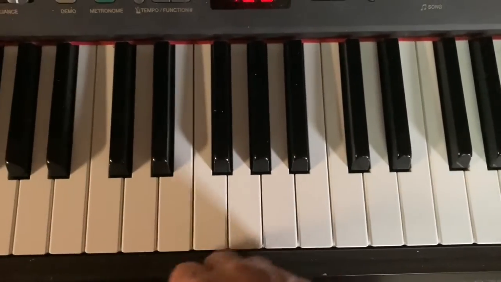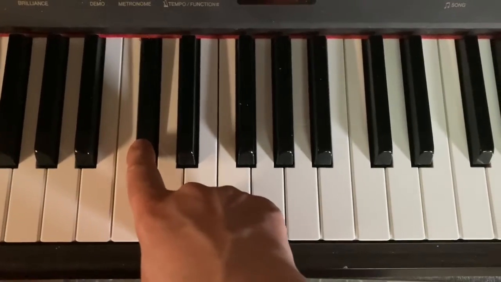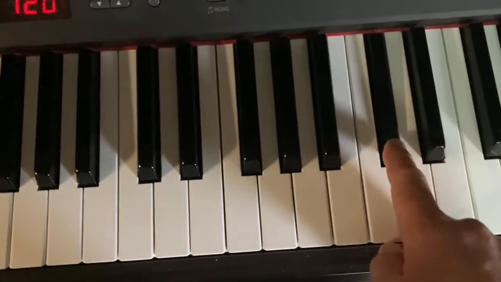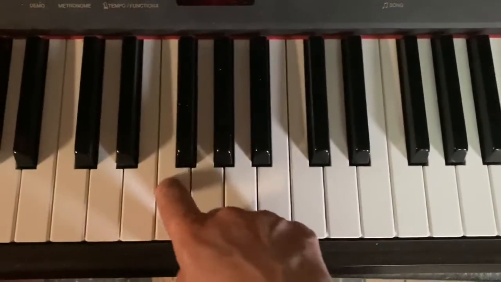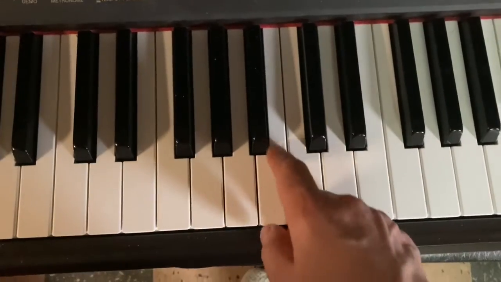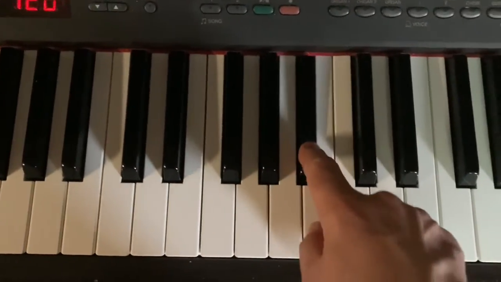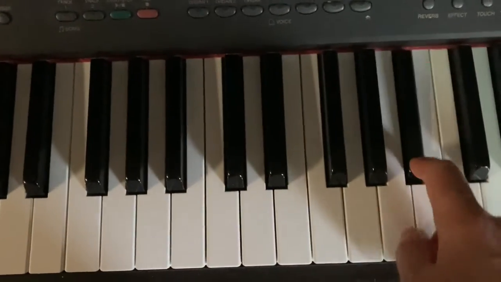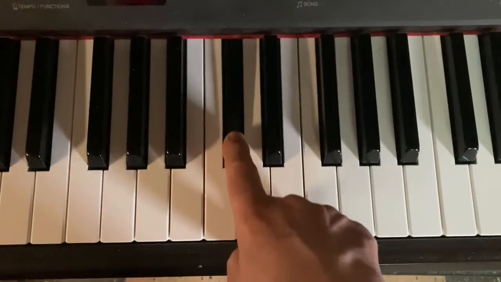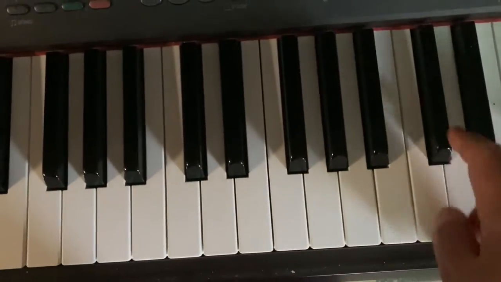Practice the sharps and flats individually. For example, play C, C sharp, C, C sharp, F, F sharp, F, F sharp, and so forth. Also for the flats, B, B flat, B, B flat, D, D flat, for example, D, D flat.